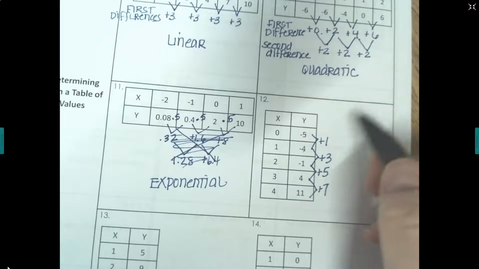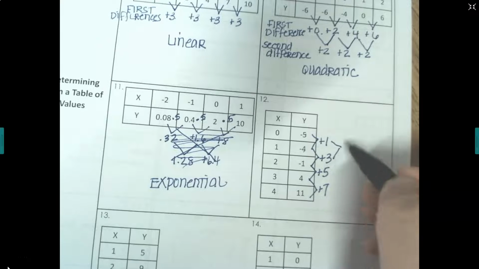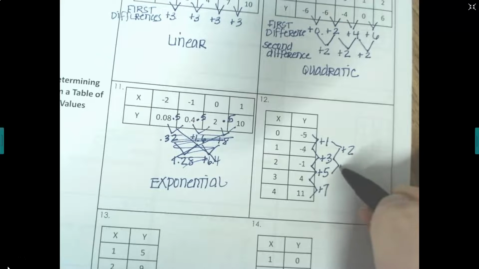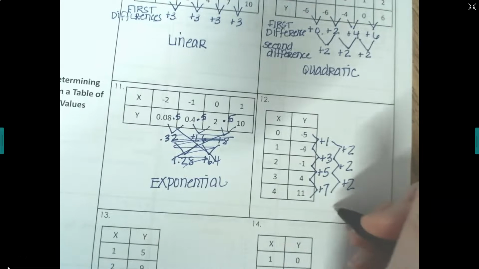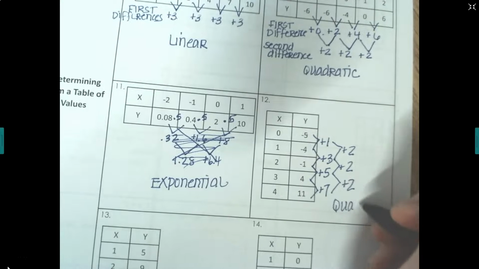So the first differences aren't the same. Let's look at the second differences. 1 to 3 is +2. 3 to 5 is +2, and 5 to 7 is +2. Our second differences are the same, making this quadratic.